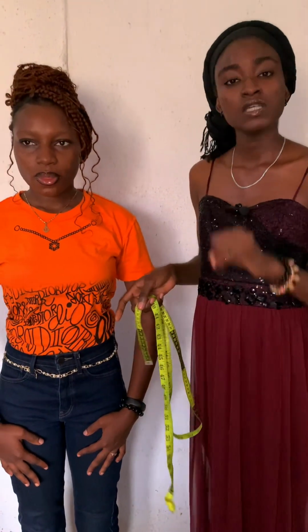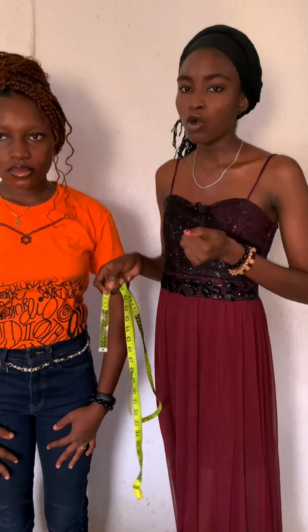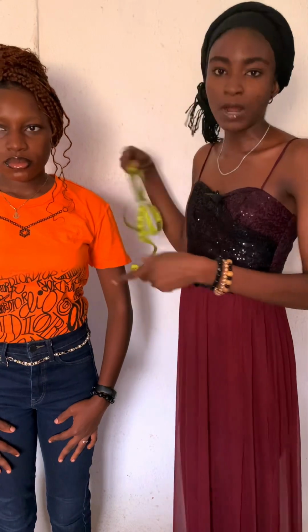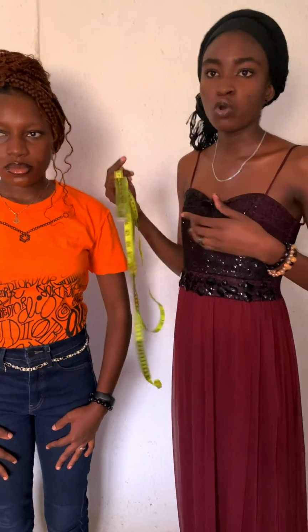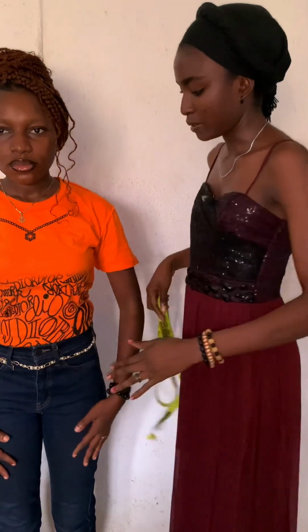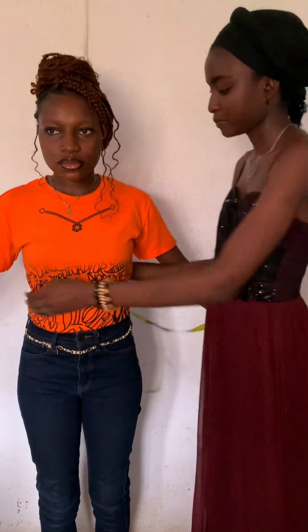Now, the bust, the under bust, the waist, and the hip measurements are called major body shapes. Those are the measurements that are taken around the body. They help you to know the size of the person. So first, please spread your arms. Make sure you communicate with your client at every point in time.